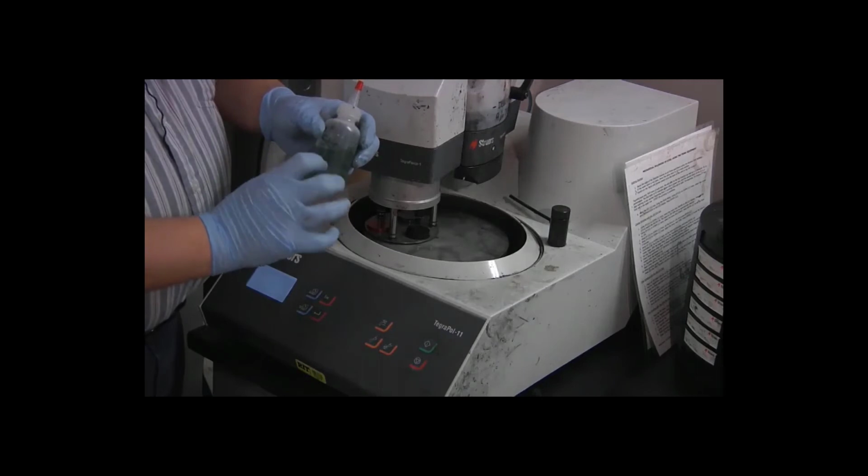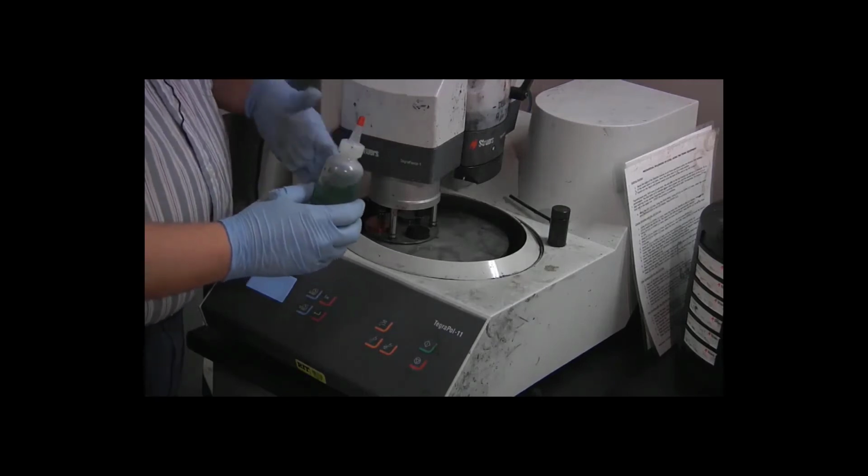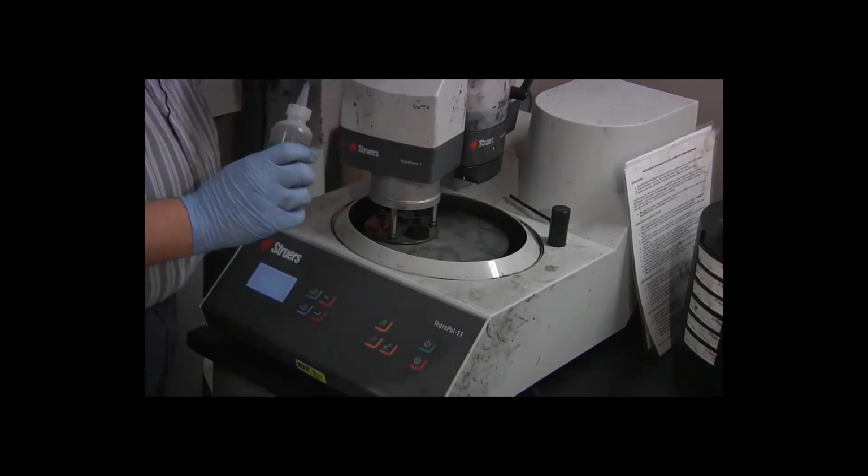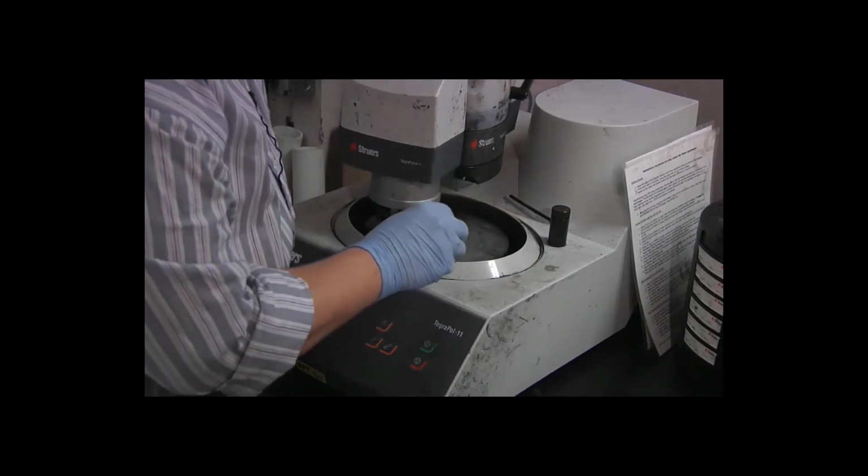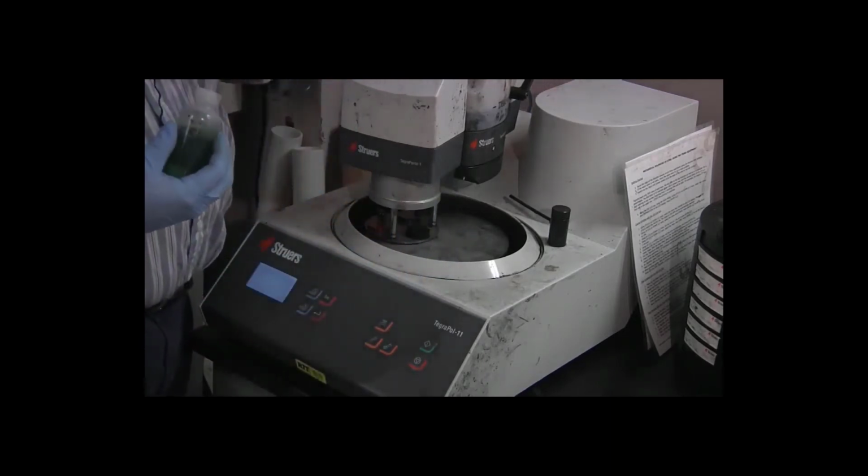So this is color-coded green by the manufacturer to indicate that it's for this water-based process, and I'm just going to squirt a little bit of the lubricant onto the disc.